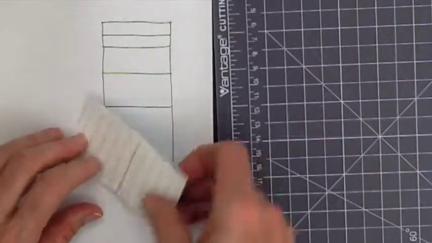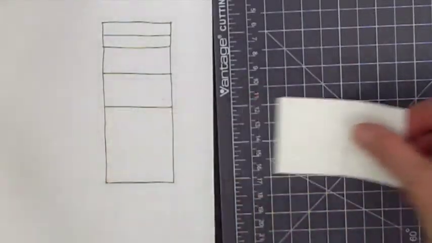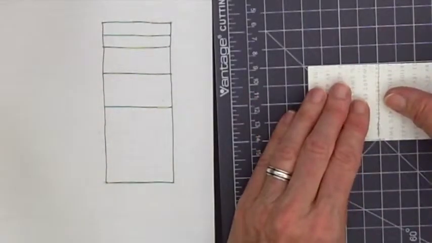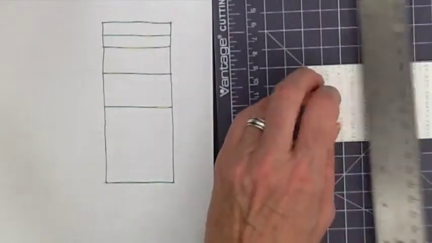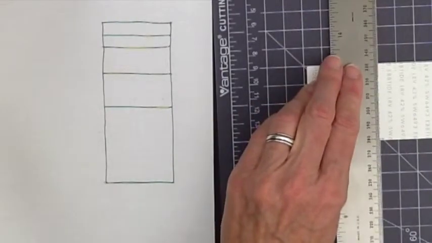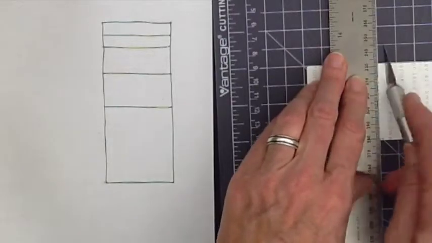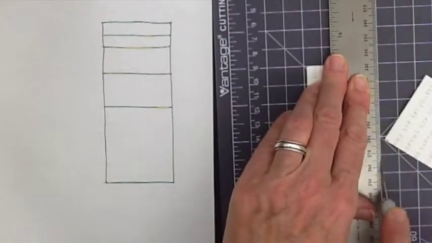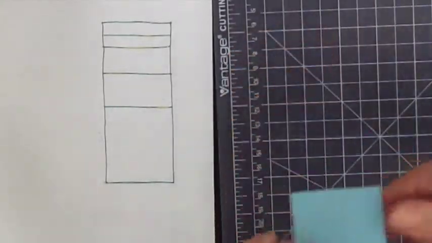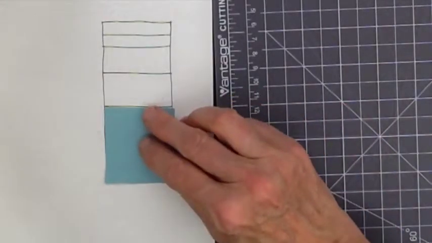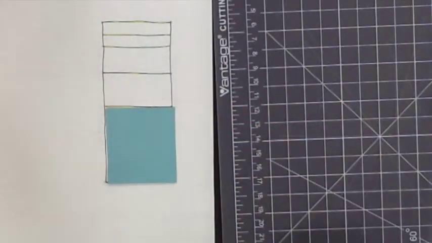Just going to make sure this fits. I had a little, there we go, it's going to be that way. Excellent. Double checked. So again, as I line this up, I'm working to push the knife against the ruler. Great. So that's going to be my first sample. And I will continue that as I go along.